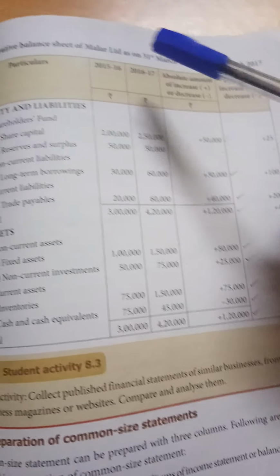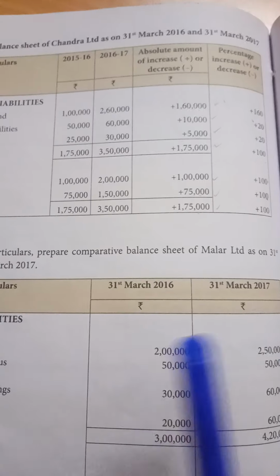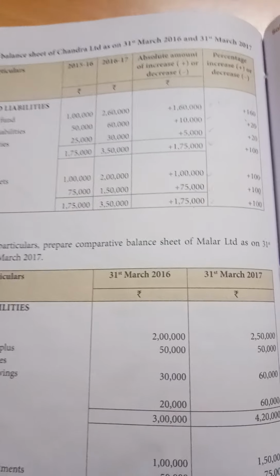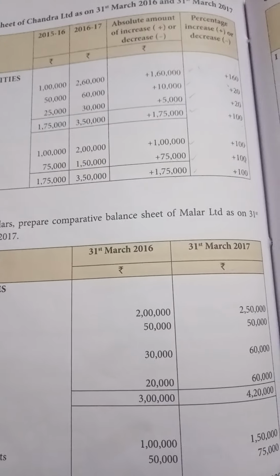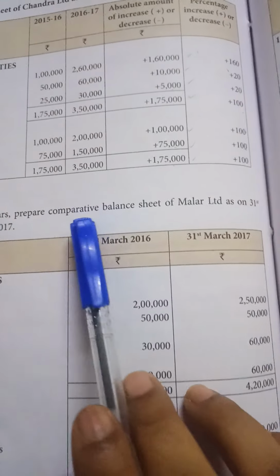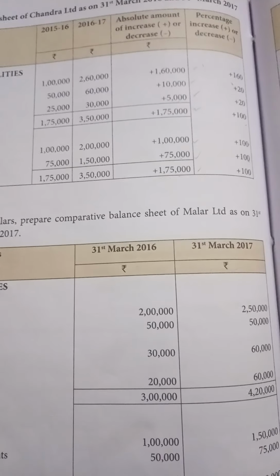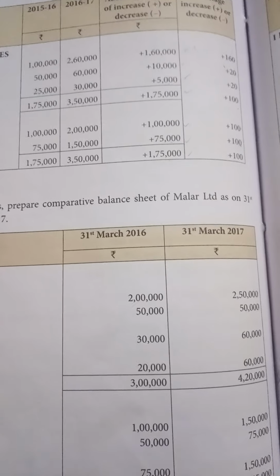By just looking at the name in the sum, you can understand what method is being asked, because all the sums will be of the same pattern. The problems given will be the same pattern. This word tells us how it has to be prepared, which statement is to be prepared and how it has to be prepared.